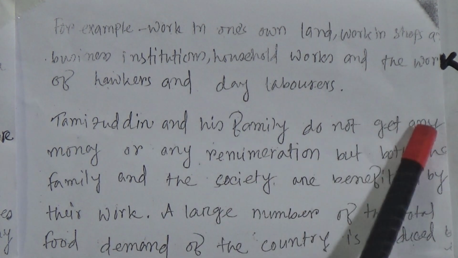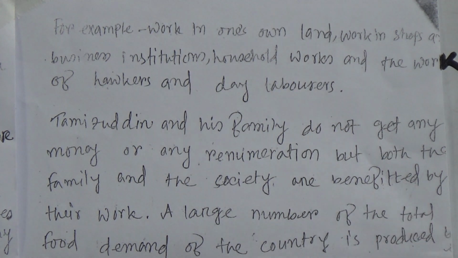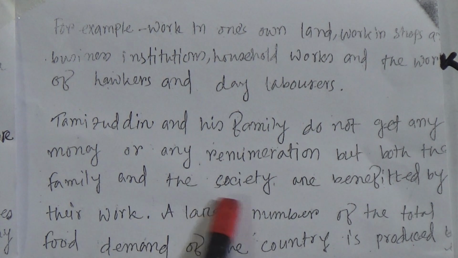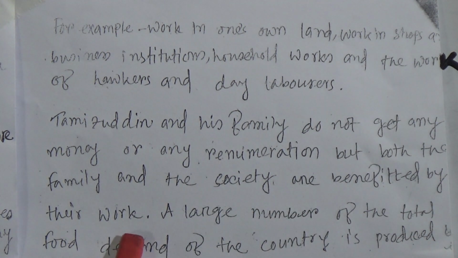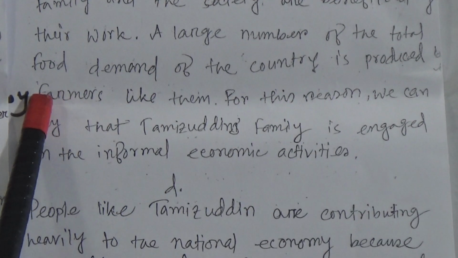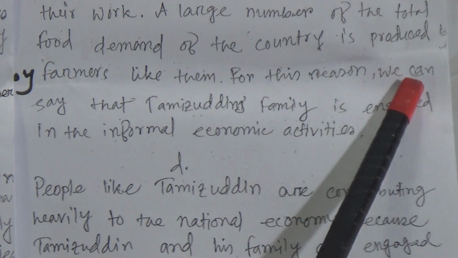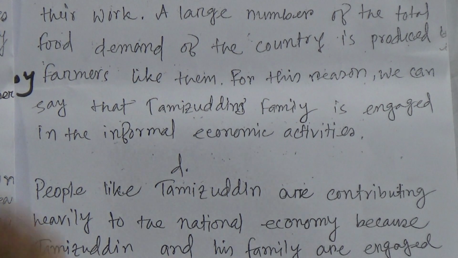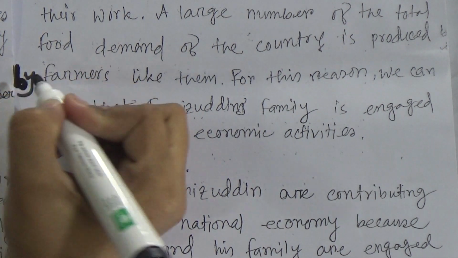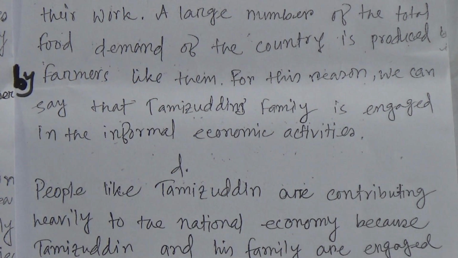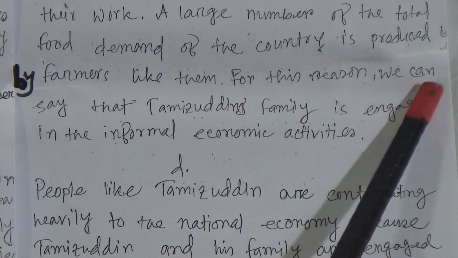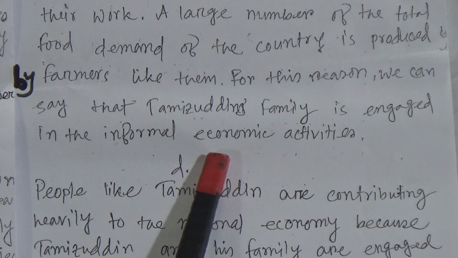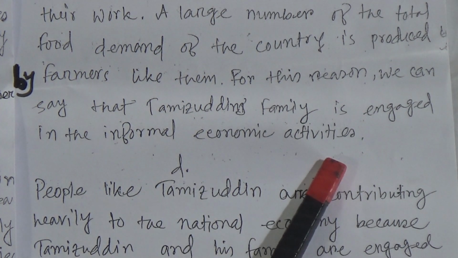Tomijuddin and his family do not get any money or any remuneration, but both the family and the society are benefited by their work. A large number of total food demand of the country is produced by, students just look, by is written here, by farmers like them. For this reason, we can say that Tomijuddin's family is engaged in the informal economic activities.